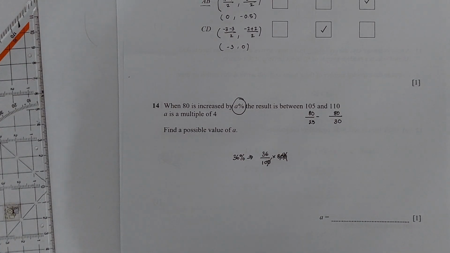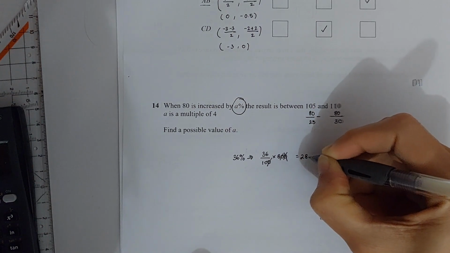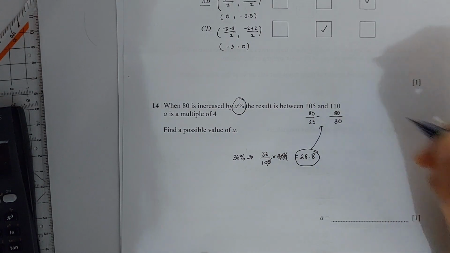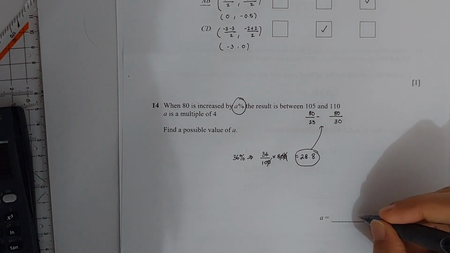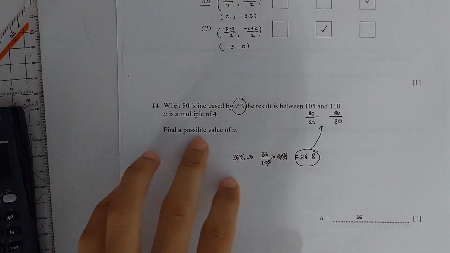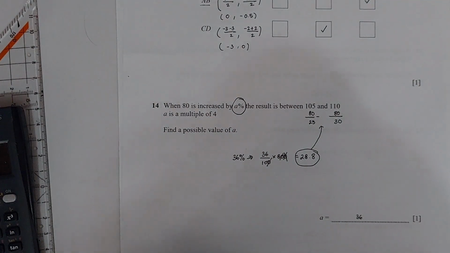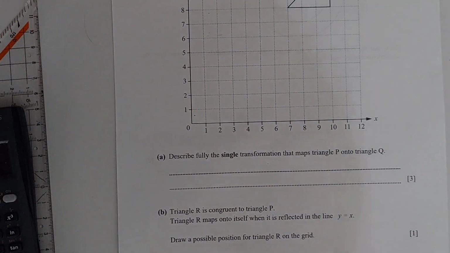So here is the answer: 28.8, which is between 25 and 30 as an increment, right? So it means I can write this one as 36%. Find a possible value of a percent. So just write 36 is enough. You don't have to write the percentage sign. Okay. And then let's go to the next one.